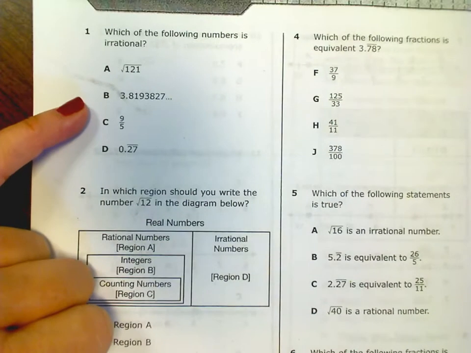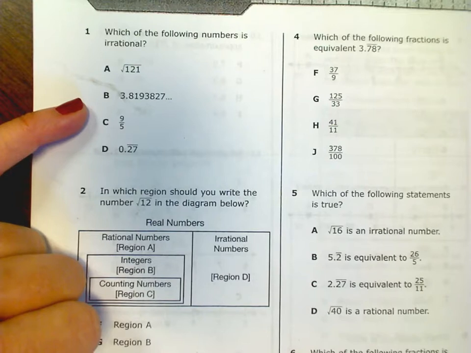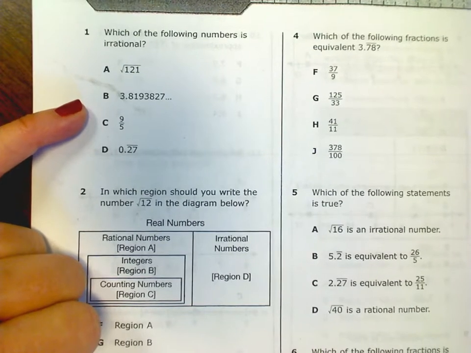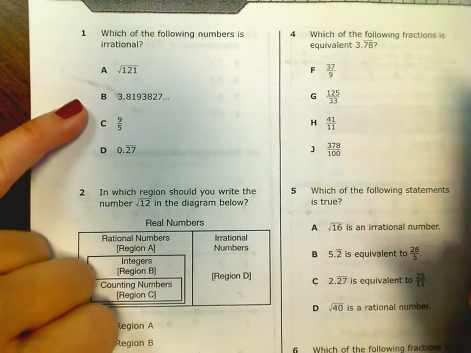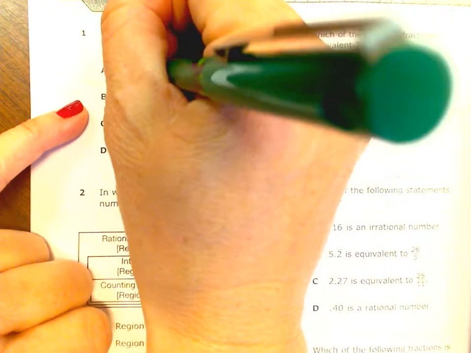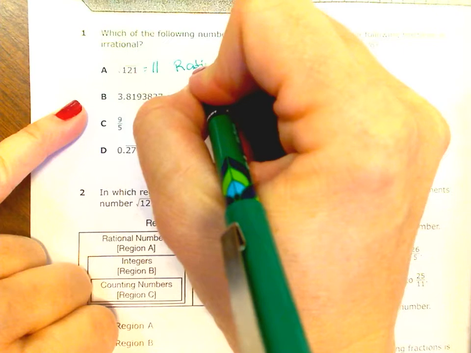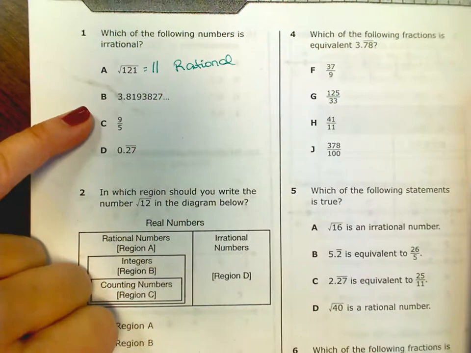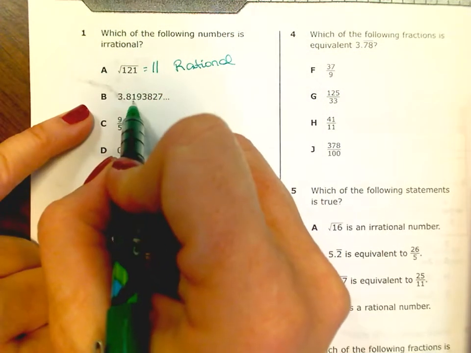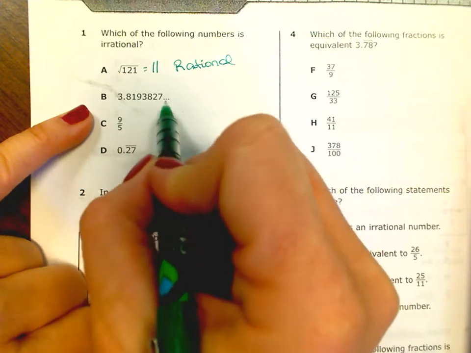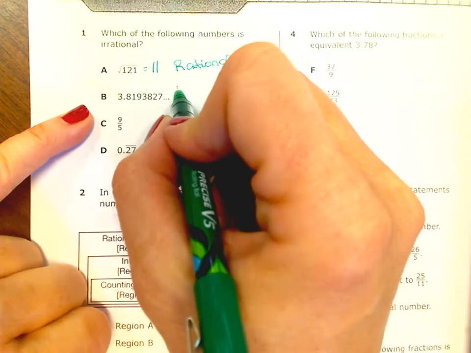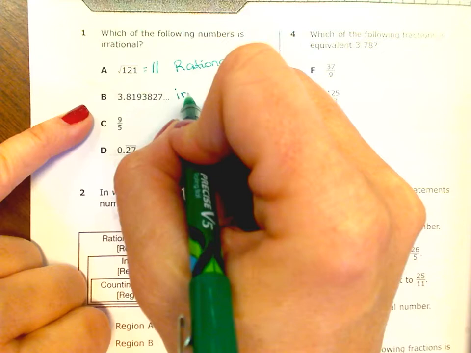So if you plug this into your calculator, square root of 121, you should get the number 11, which is rational. This one, there is nothing that repeats and it doesn't end. So this one is irrational.